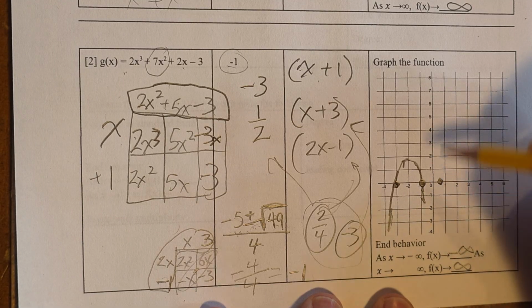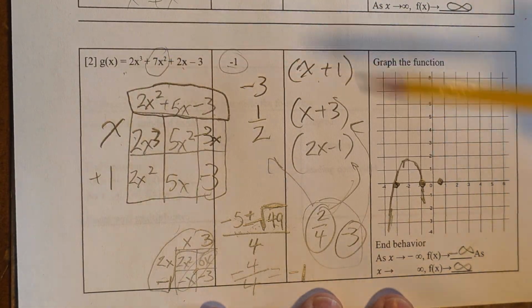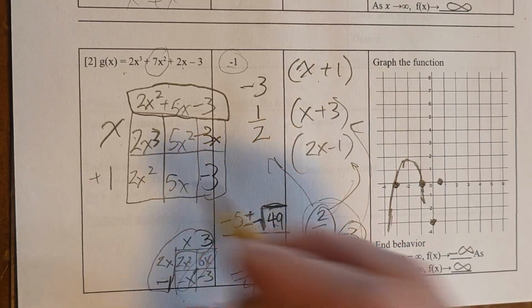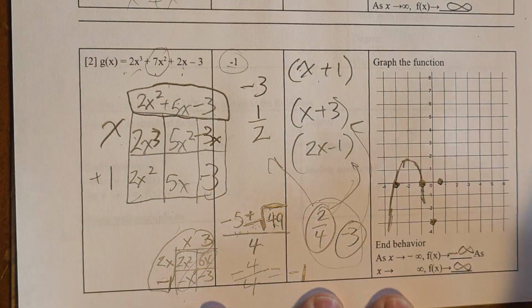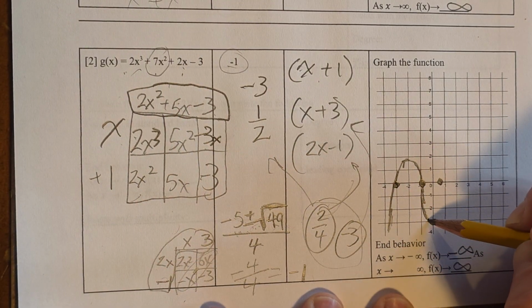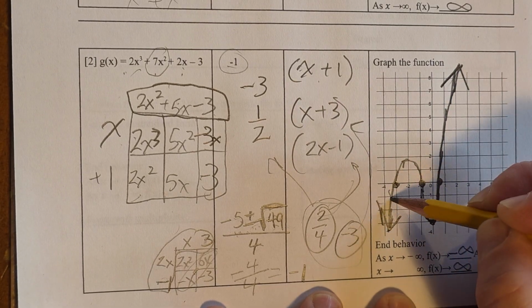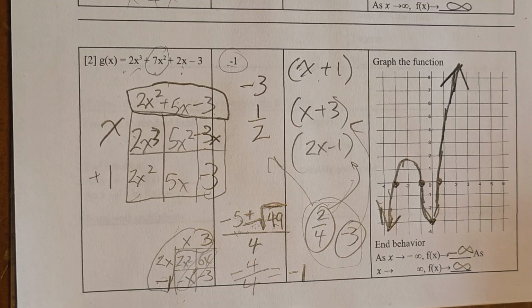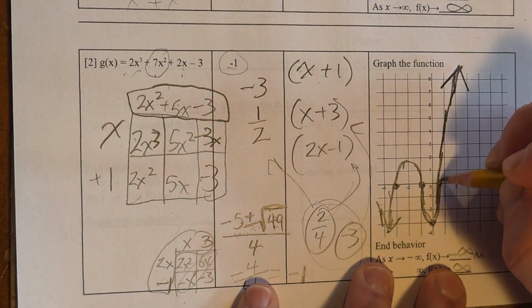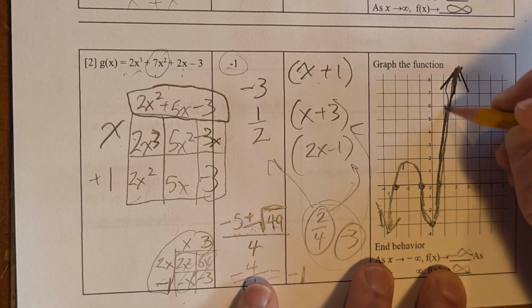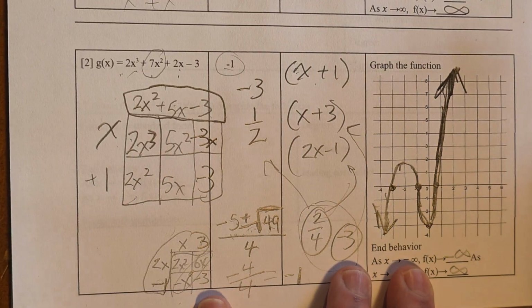Okay, should we try to be accurate? Let's plug in 0. It's negative 3, right? 0 plus 0 plus 0 plus negative 3. We're so accurate. I love it. Try to make it look prettier than that. Technically, this should be curving the other way because it's faster and faster. There we go. That's better. It's a little bit better.